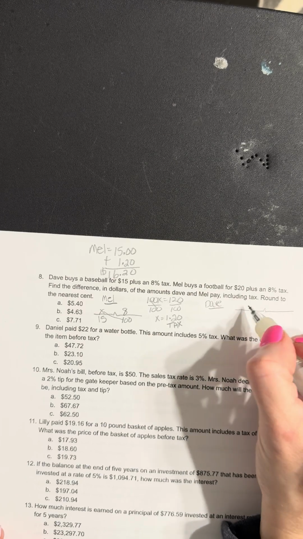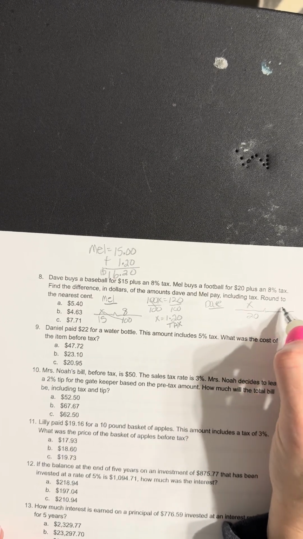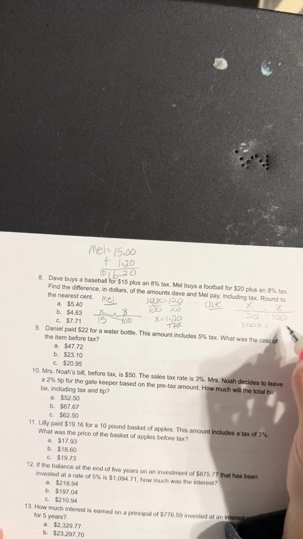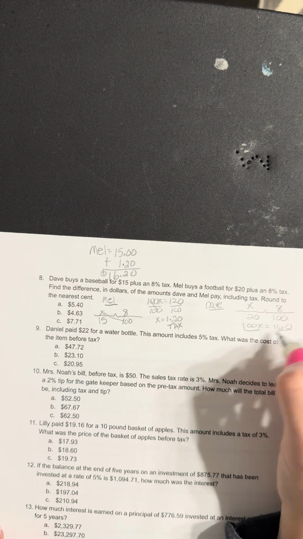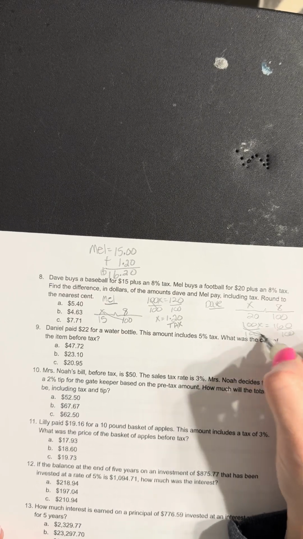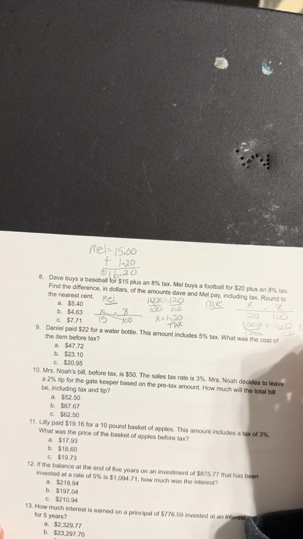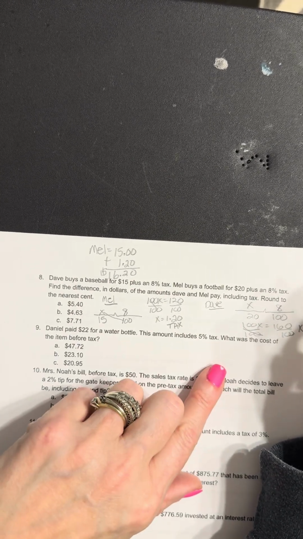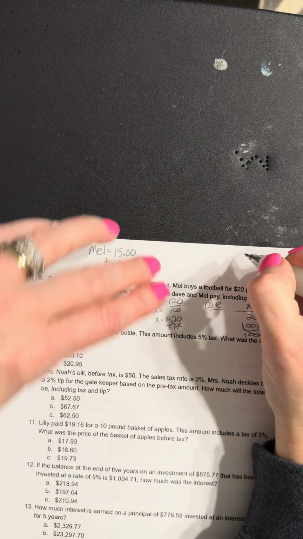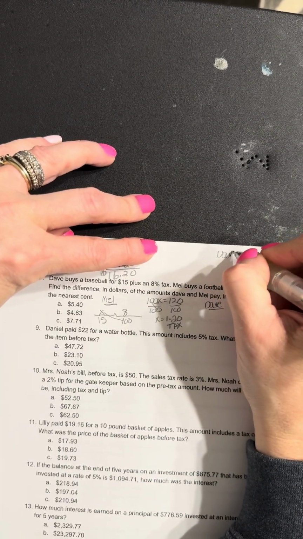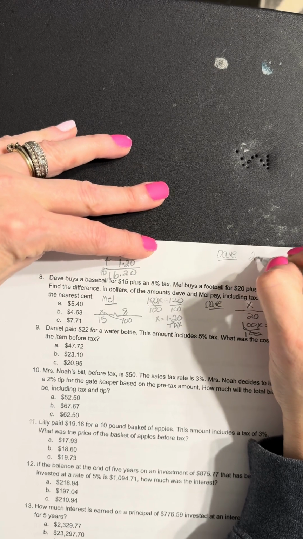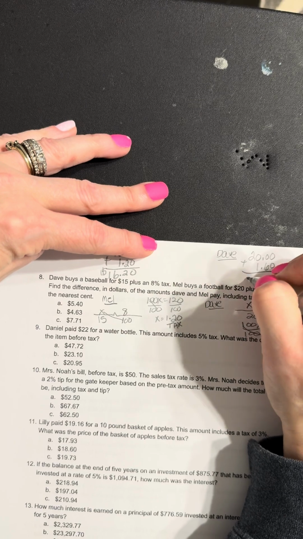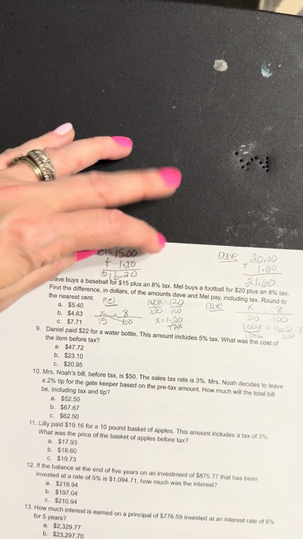Dave over here paid $1.60 in tax. So Dave, he paid $20 plus $1.60 in tax, so he paid $21.60 for his football.